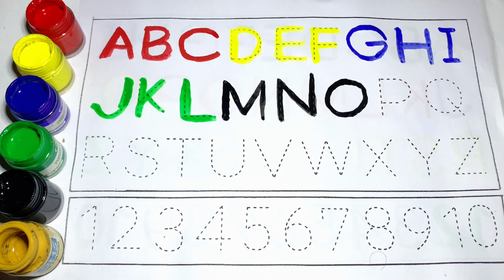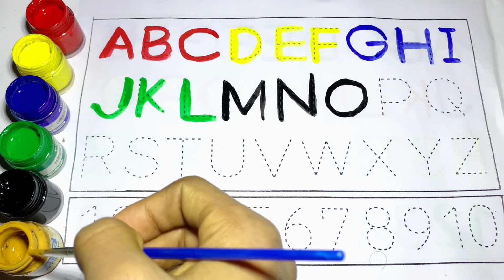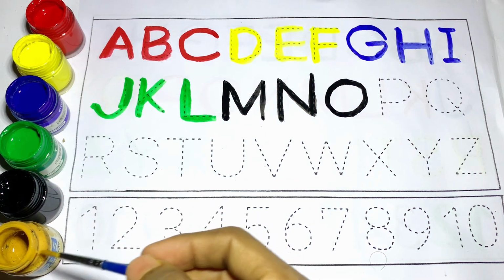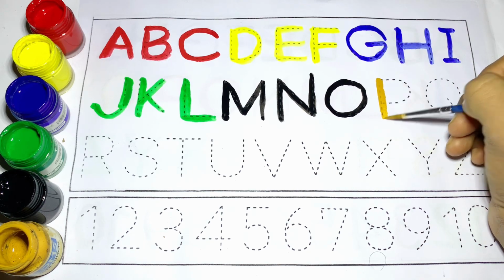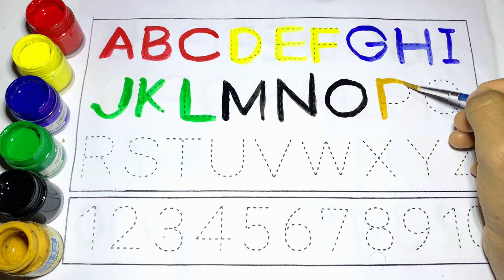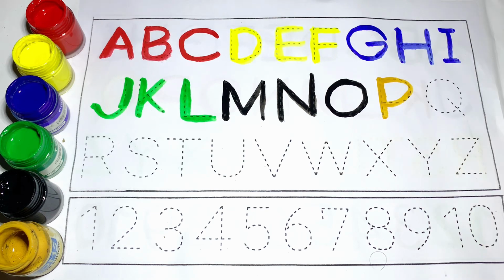Kids, now draw P. P for parrot, P for penguin, and use yellow ochre color. The alphabets of P.